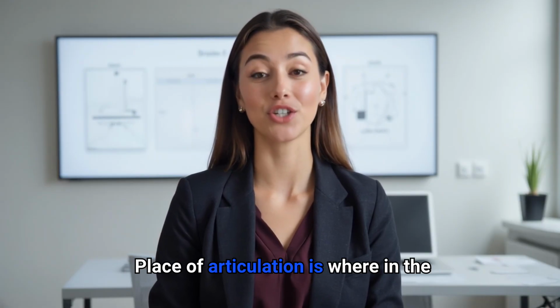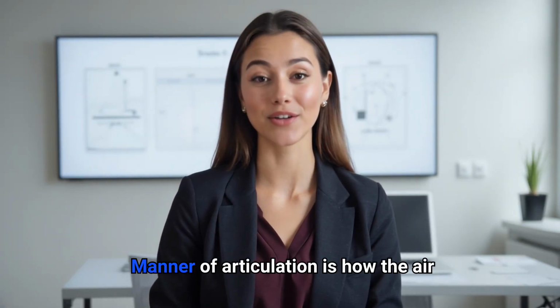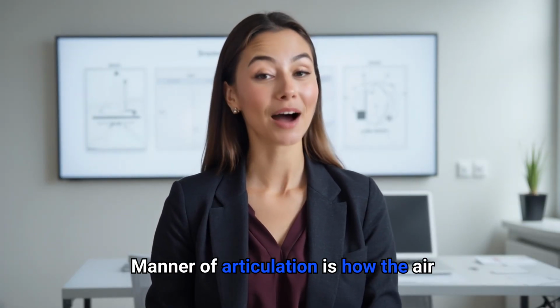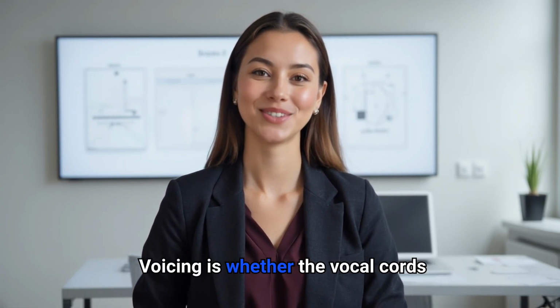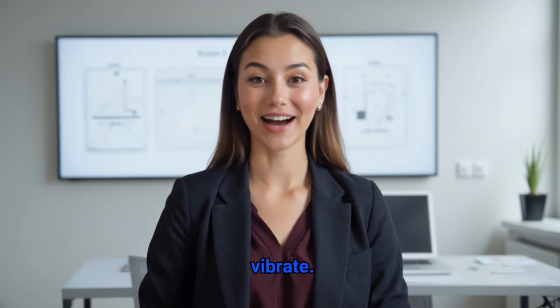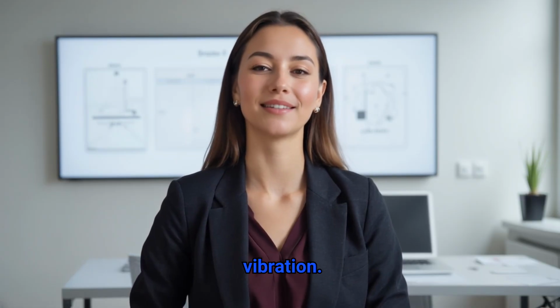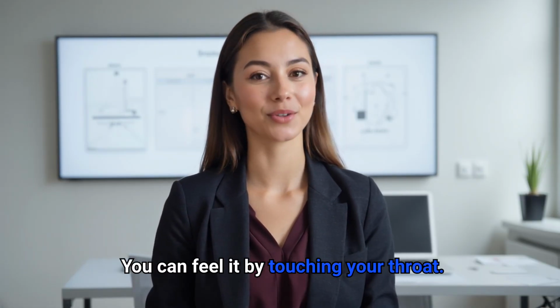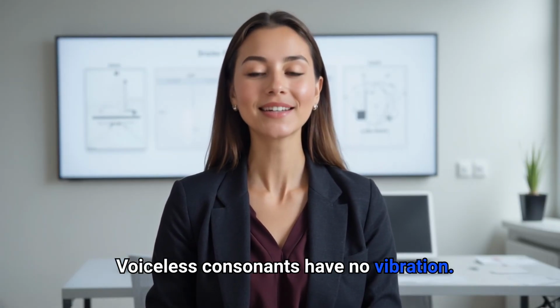Place of articulation is where in the vocal tract the obstruction occurs. Manner of articulation is how the airflow is obstructed. Voicing is whether the vocal cords vibrate. Voiced consonants have vocal cord vibration. You can feel it by touching your throat. Voiceless consonants have no vibration.